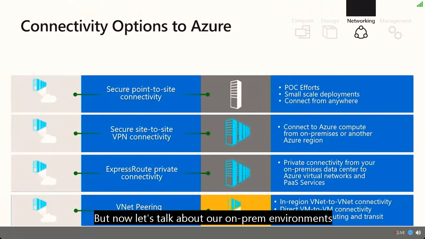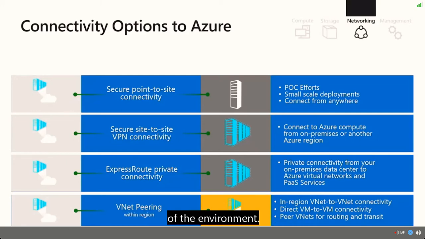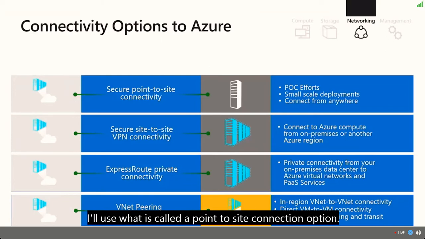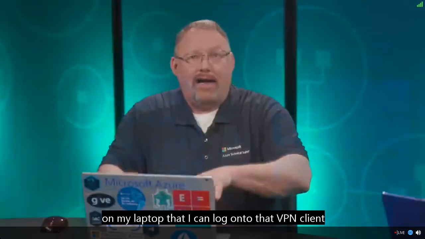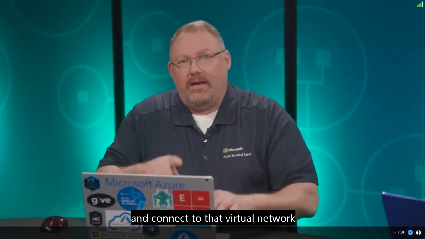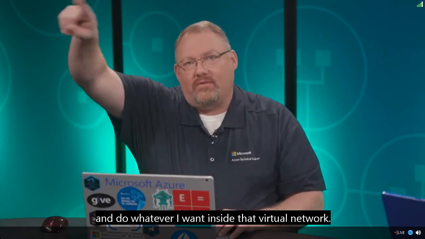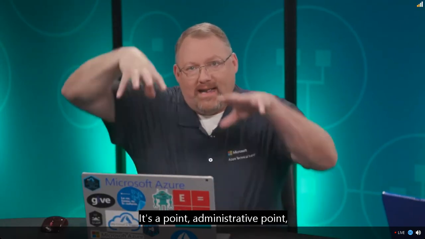But now let's talk about our on-prem environments for a moment. How do I connect my on-prem systems to Azure? There are three really big ways we can do this. One's called a point-to-site. I want you to think as an administrator of the environment. I have something on my laptop, and I want my laptop to connect to a virtual network inside of our cloud. I'll use what is called a point-to-site connection option. In other words, I load essentially a little VPN client on my laptop that I can log on to and connect to that virtual network and do whatever I want inside that virtual network. It's an administrative point into an Azure virtual network.